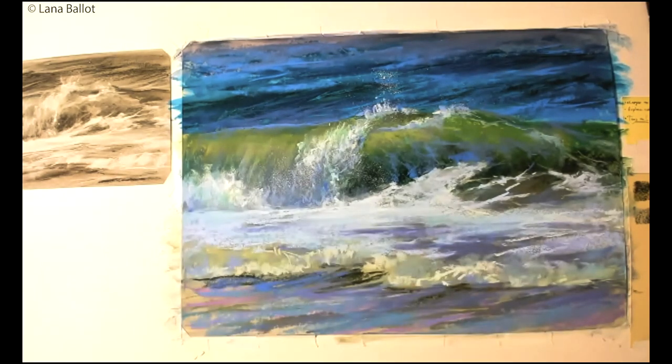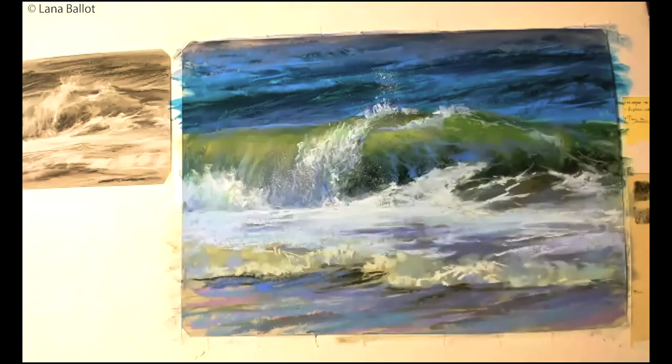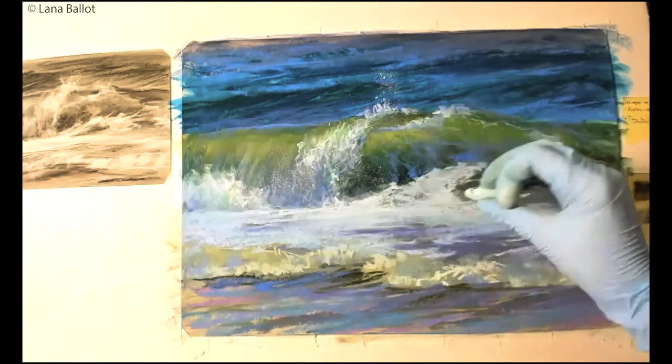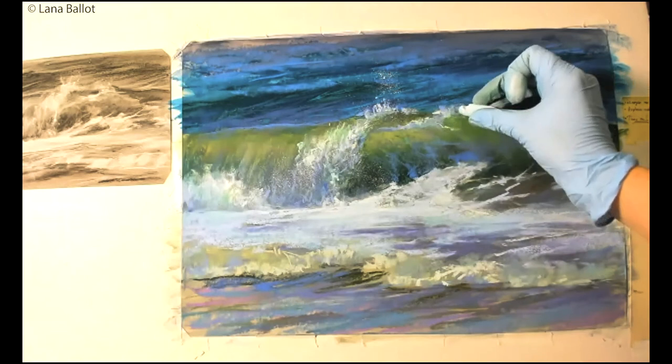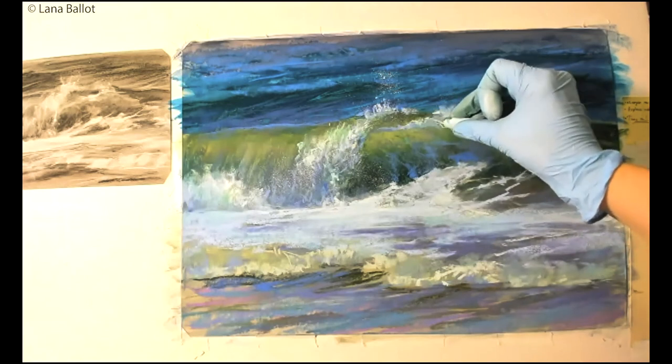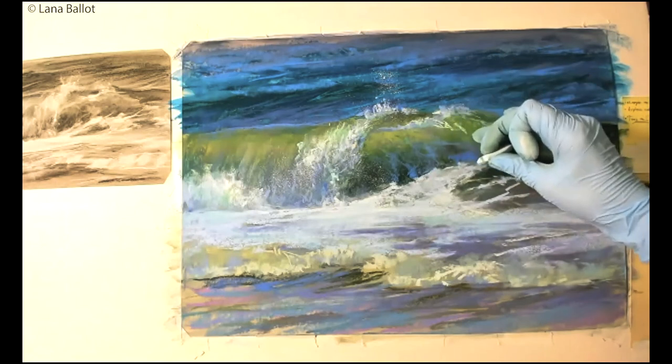Right, let's see what else. There's an interesting highlight there that I think would be nice to get, because it just shows this split in their surface.